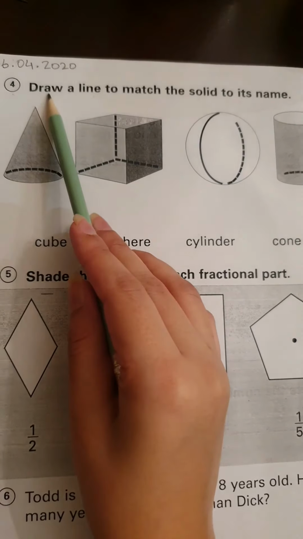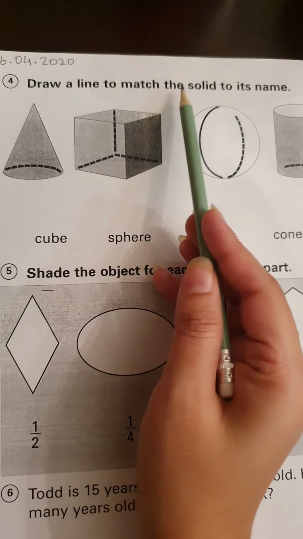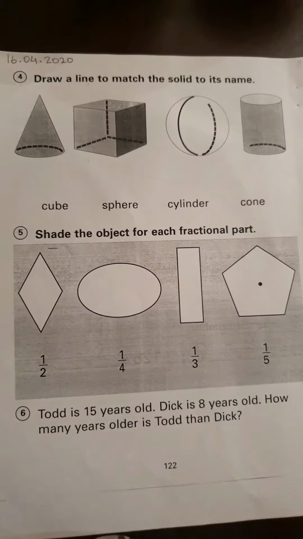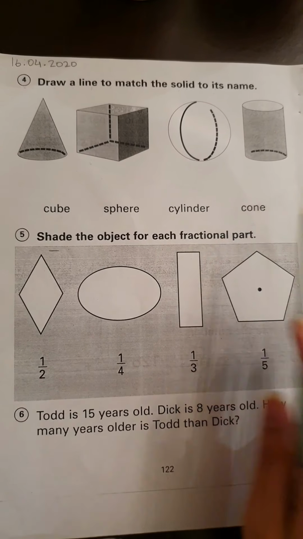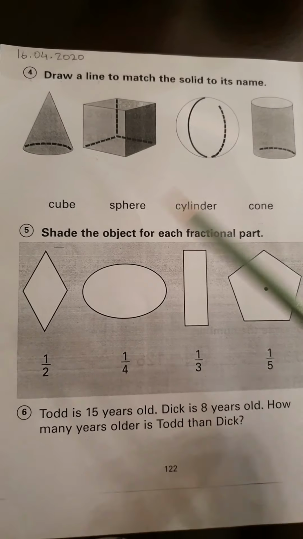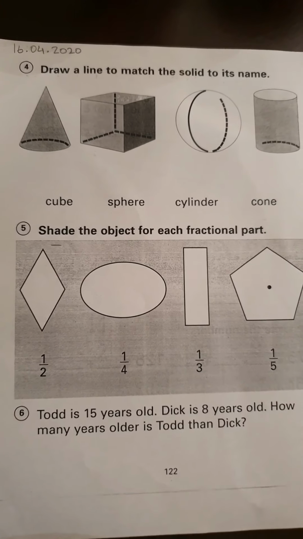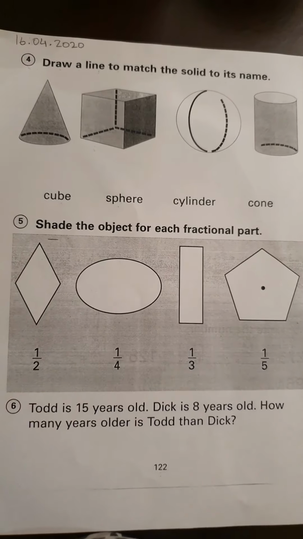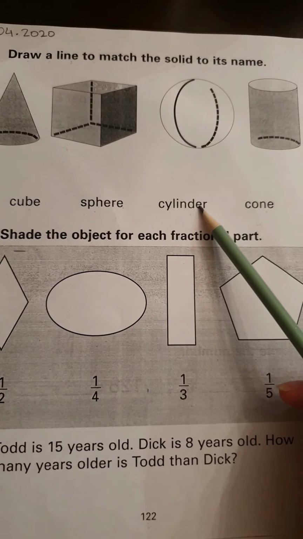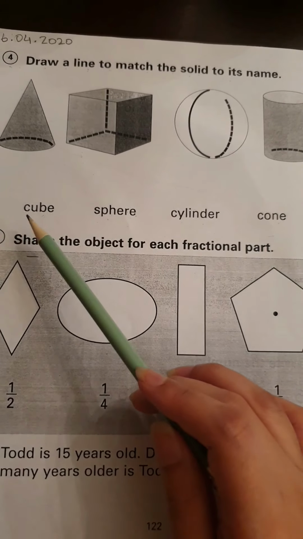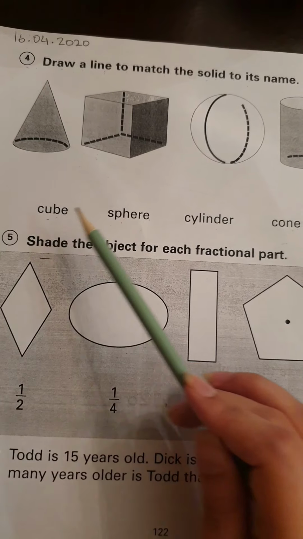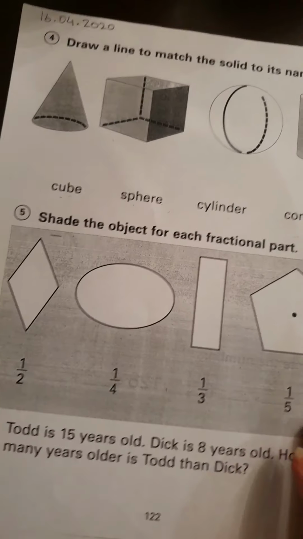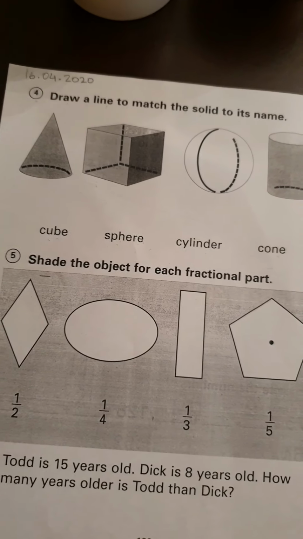So, draw a line to match the solid to its name. They have given us 4 solids and they have given us these names and we have to match each solid to its correct name. Now let's go through the names first. We have a cube, then we have sphere, then we have cylinder, cone. Let's go through the names again. Cube, sphere, cylinder, cone. Okay, now let's match the solids to its correct name.